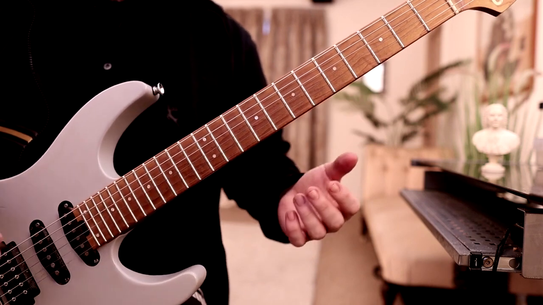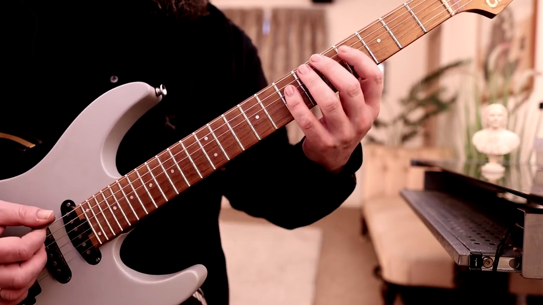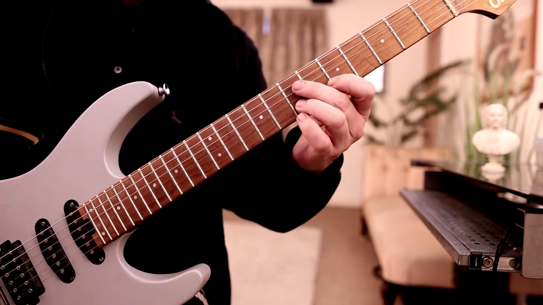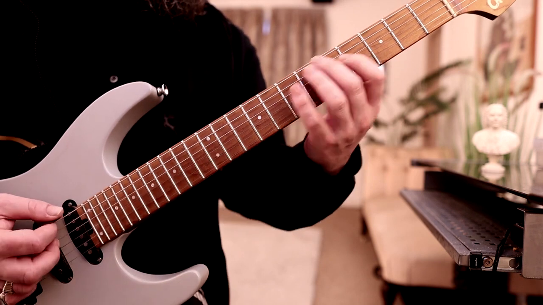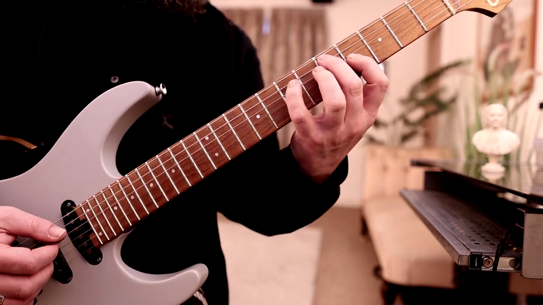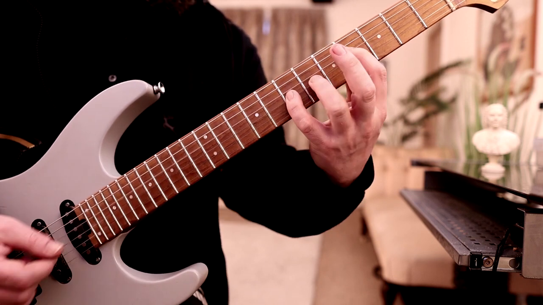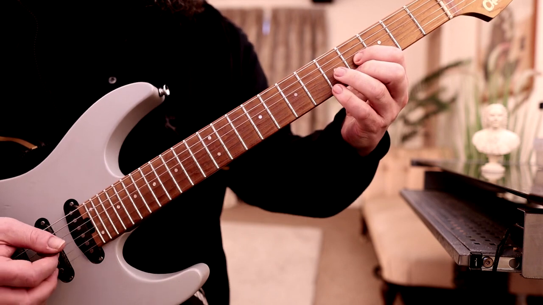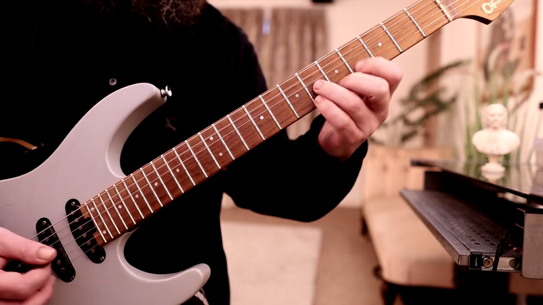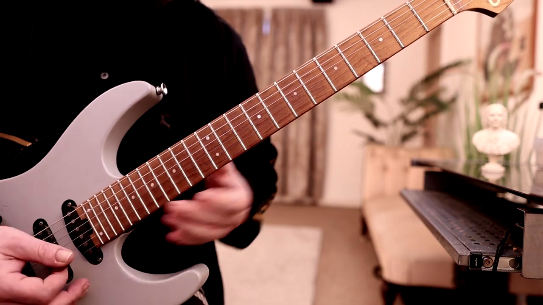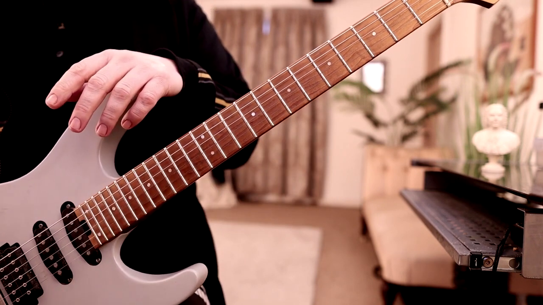Sounds great. Let's do sixths, okay? Played simultaneously. So, okay, could keep going all the way up, so those are sixths.